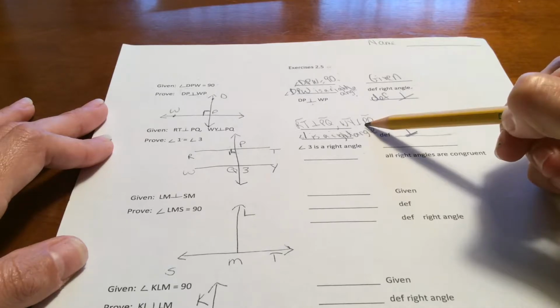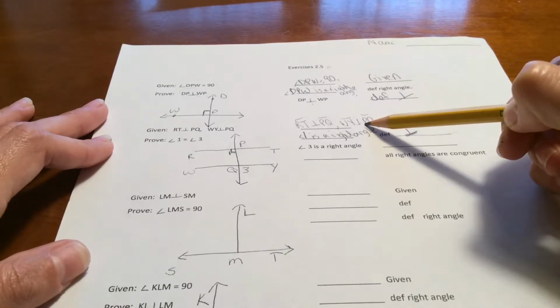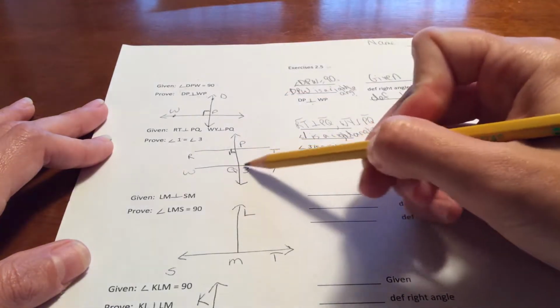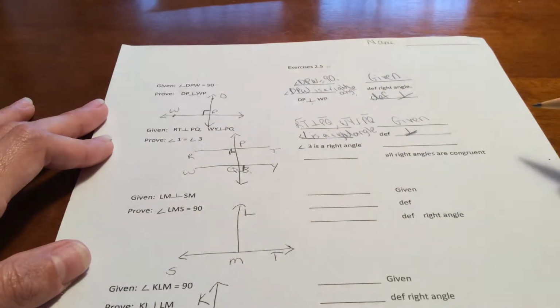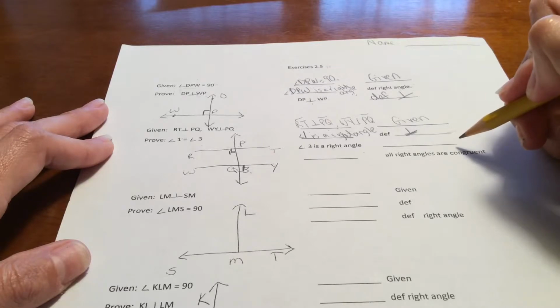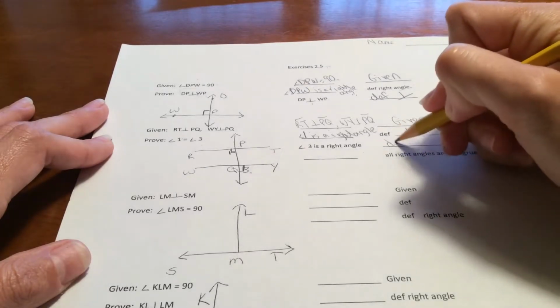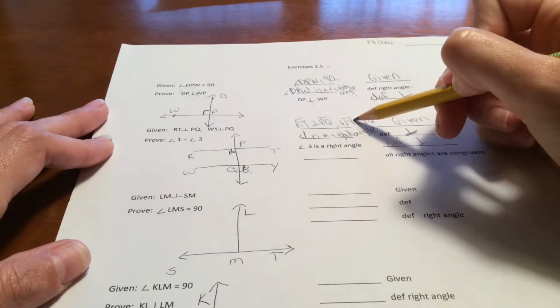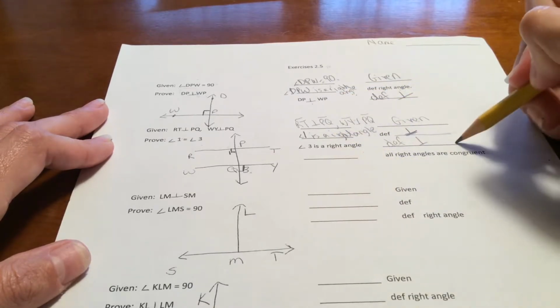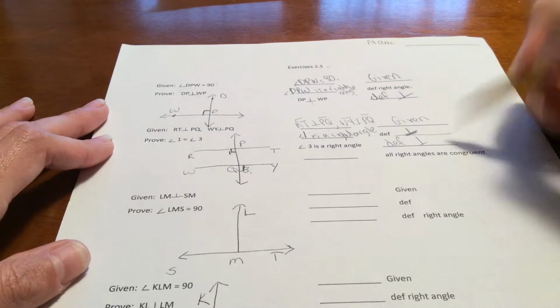The same reason holds for why angle 3 is a right angle, and that's because the second part of the given states that WY is perpendicular to PQ. Technically, these all would be right angles, but what I need is this angle 3 because I'm trying to show that they're congruent, and this here is going to be definition of perpendicular. I have two statements that have perpendicular in them, which is why I can use that as my reason twice.